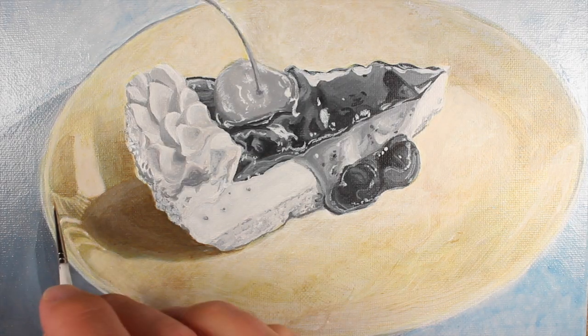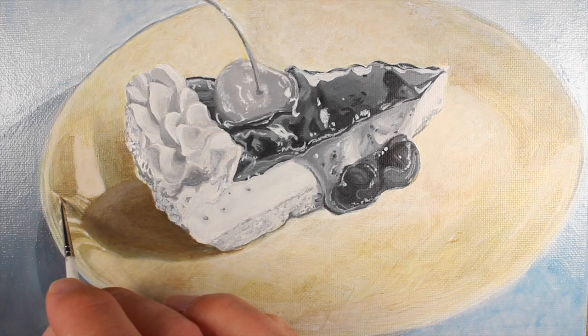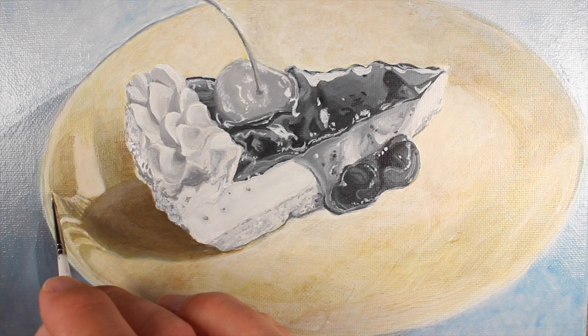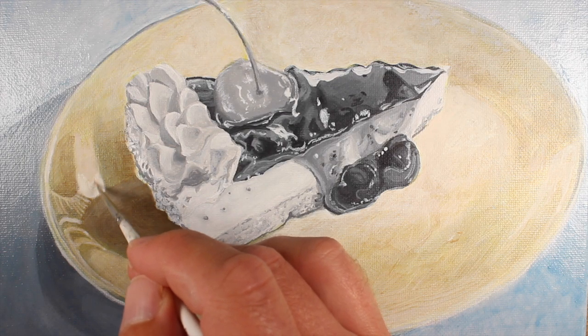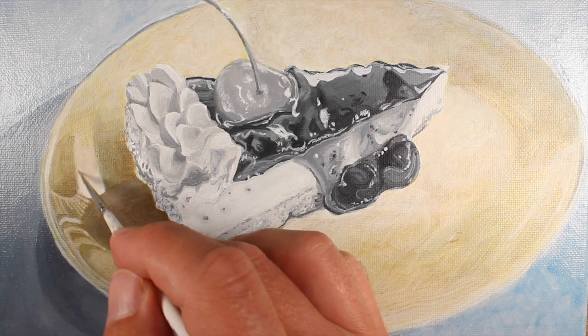Each glaze that is applied is allowed to dry completely before applying the next. If the glaze is not completely dry, some of the pigment may be removed, resulting in an uneven application.